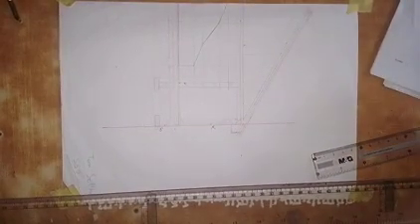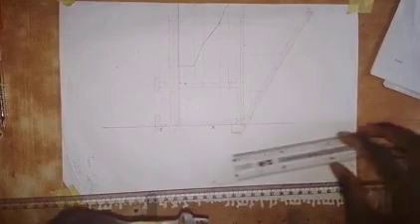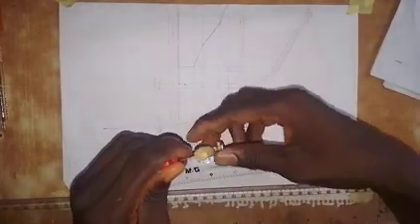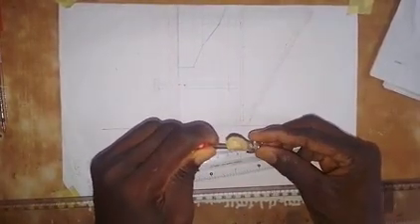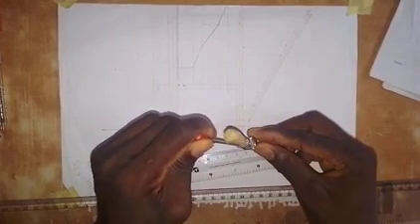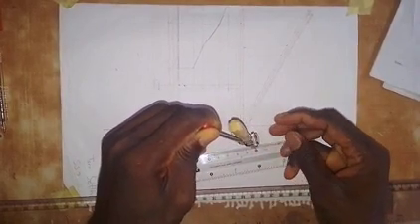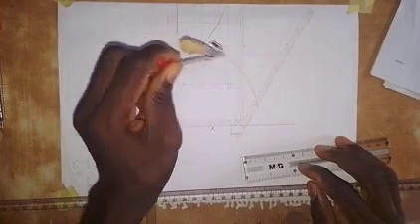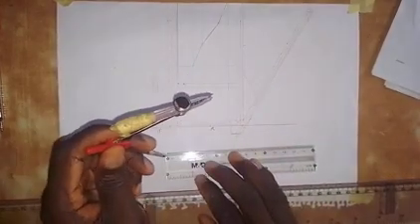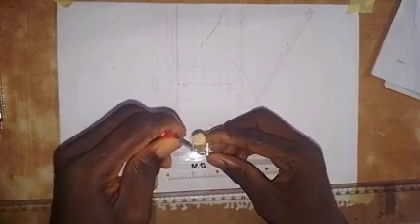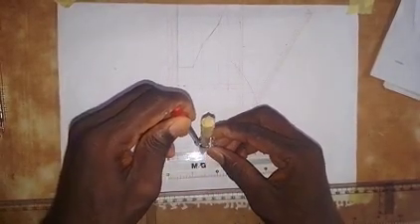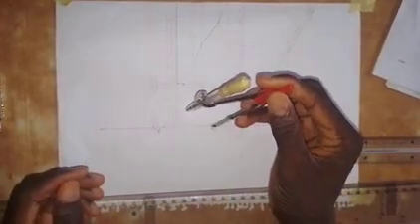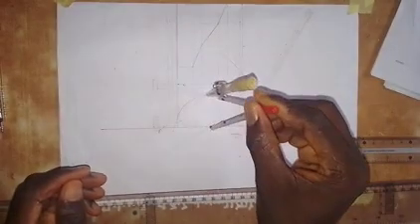The next thing I'm going to do is take my compass. SQ is 200, so instead of 200, I will take 100 millimeters, which is equal to 10 centimeters on my ruler. Putting the pinpoint at S, I will draw an arc like this. Then we also have that RT is 70. Instead of 70, I will take 35 millimeters. Putting the pinpoint of my compass at R, I will draw an arc here like this.